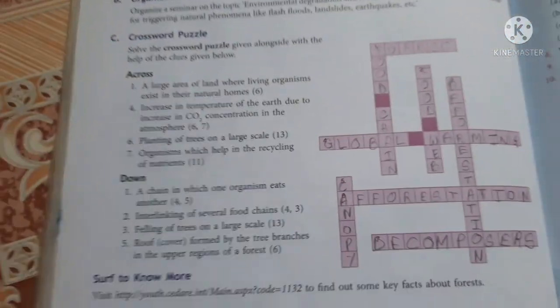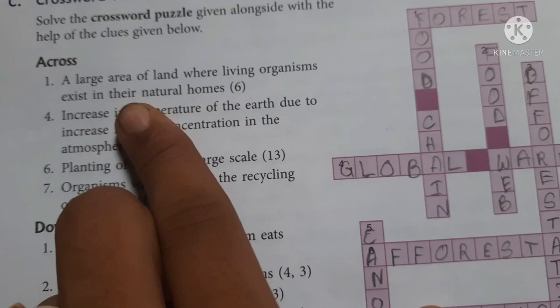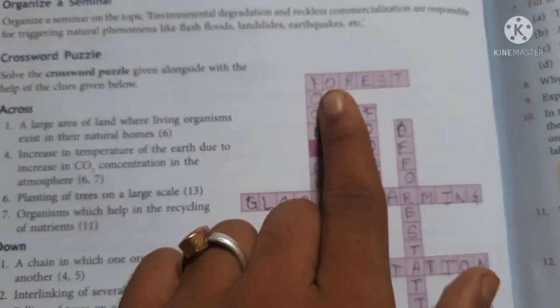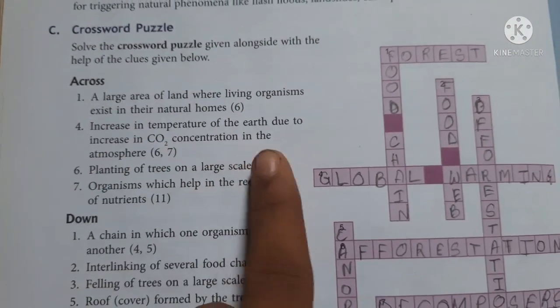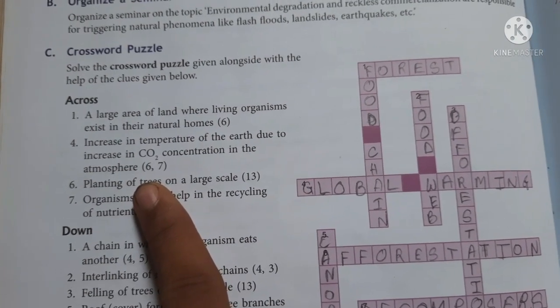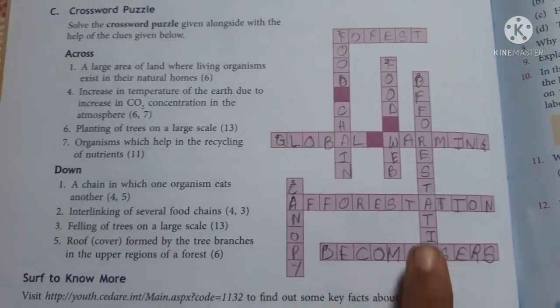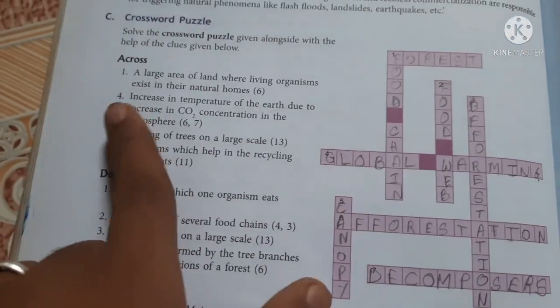Okay, now we will do this crossword puzzle. Across one: large area of land where living organisms exist in natural homes. The definition we read is forest. Next: increase in the temperature of the earth due to the increase in CO2 concentration in the atmosphere. It is known as food web. Not food web, sorry. It is global warming. Increase in the temperature means global warming.